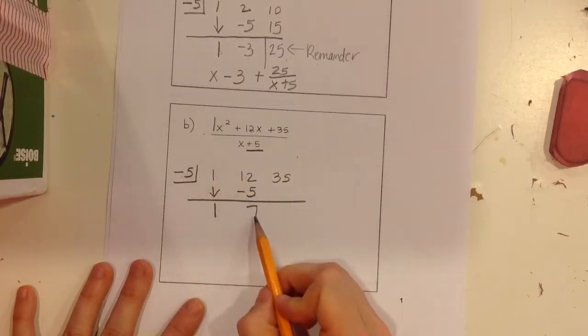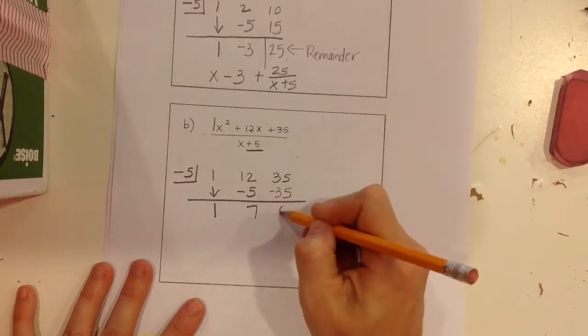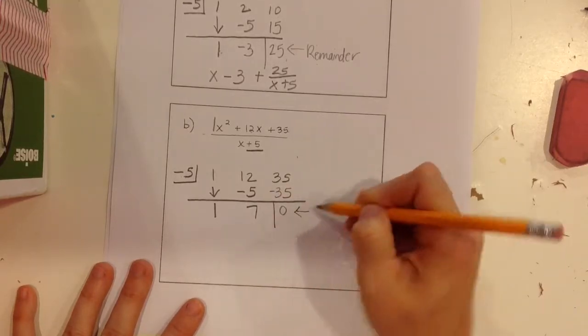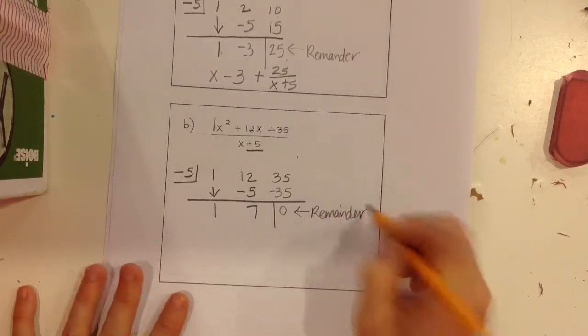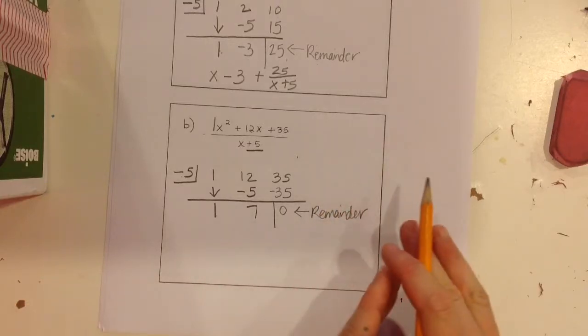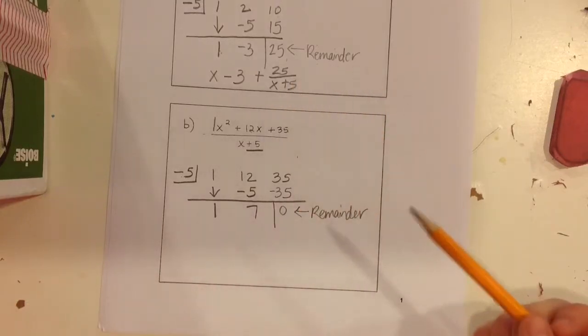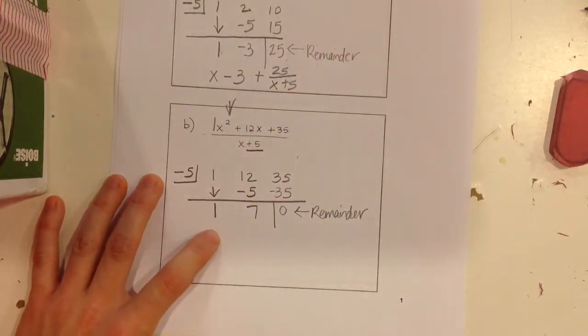Negative 5 times 7 is negative 35. When I subtract down, I get 0. And remember, this is your remainder. Now notice that this time we have a remainder of 0. So that means that I don't have to add that remainder to my answer like I did in the problem above. How do we know how to write our answer in polynomial form?